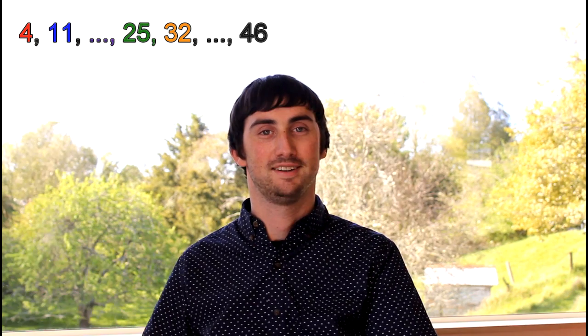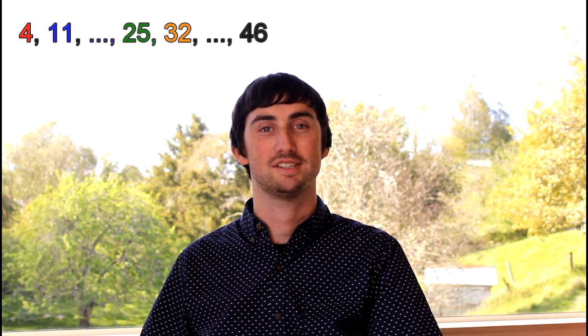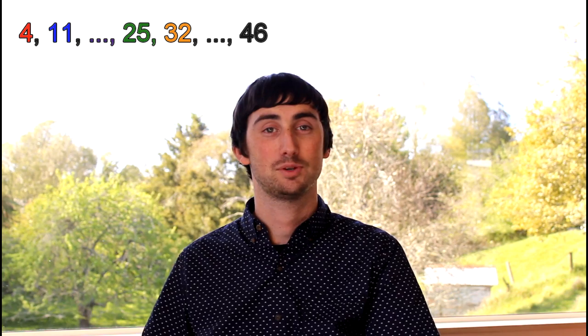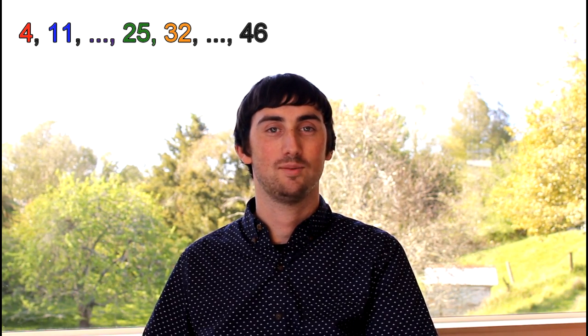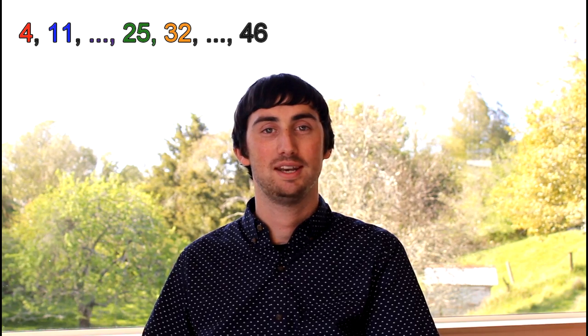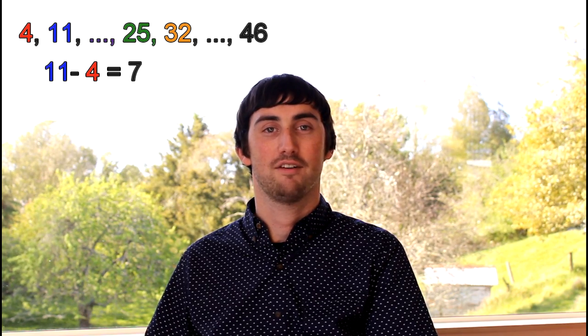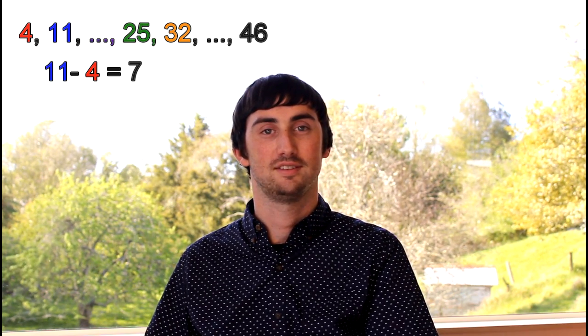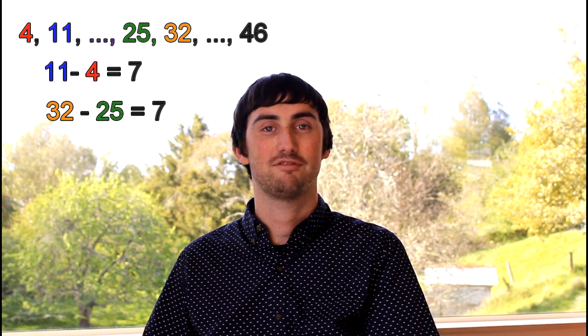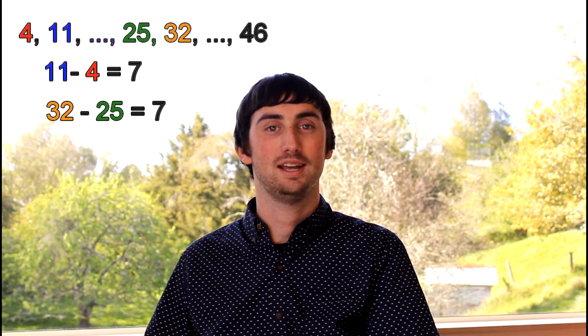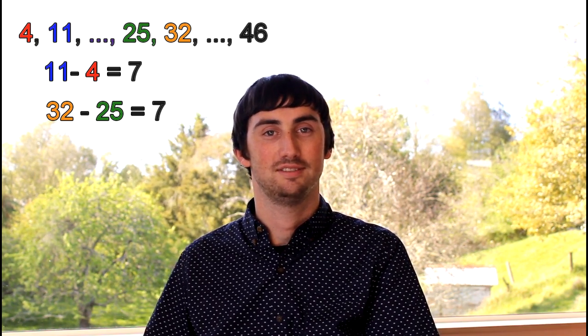Let's start by looking at a number pattern and solving the gaps in the sequence. If the numbers are increasing or decreasing by the same amount each time in the sequence, you can figure out the difference between each gap by subtracting one number in the sequence from the number next to it. In this example, you could subtract 4 from 11 or 25 from 32 to find out that the difference between each gap in the sequence is 7.